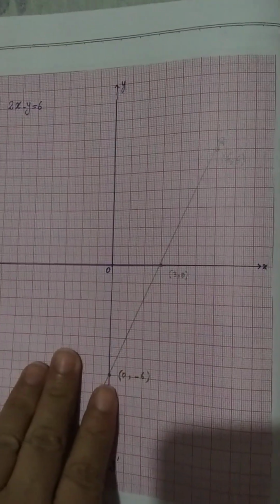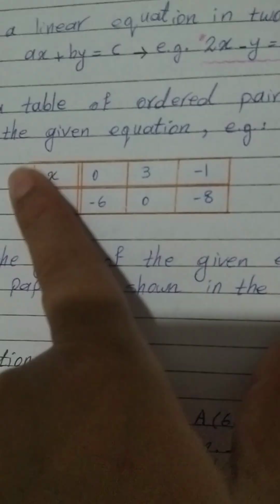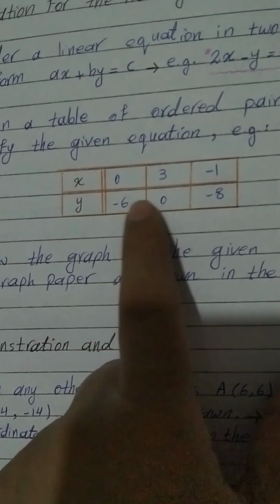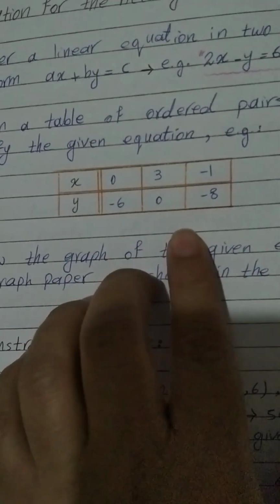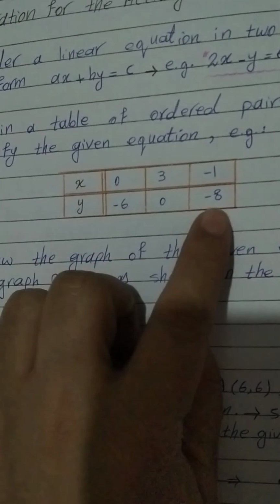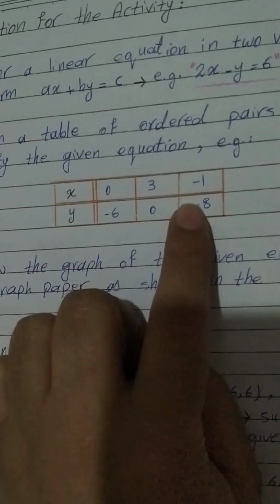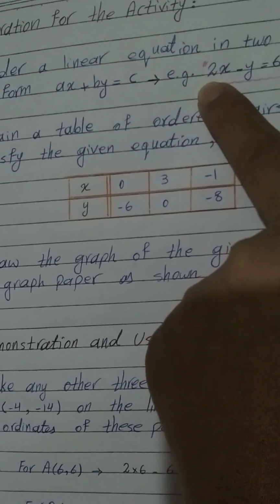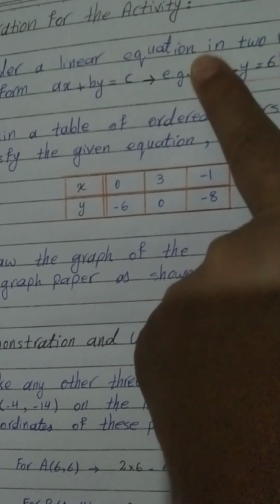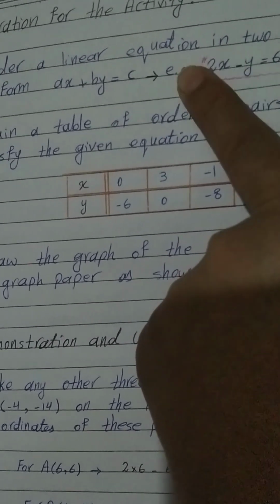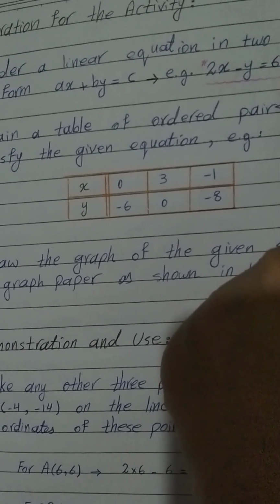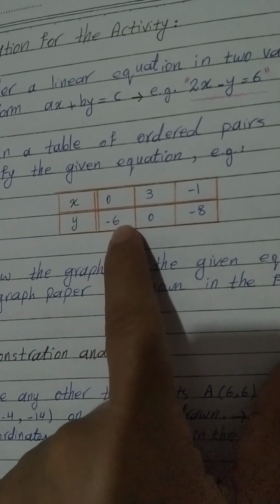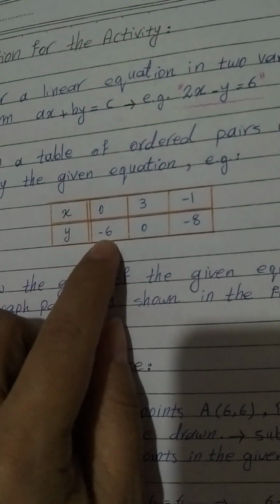And when they are giving you a formula like this, you have to make something like this, okay? Like one small table you can write like this. You write x and y and give them some numbers. Look at this formula. If x is 0, then 2 times 0 is 0. How much will remain? Minus y is 6, then how much should y be? It should be minus 6, because minus times minus will be positive.